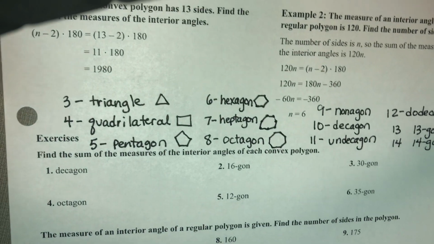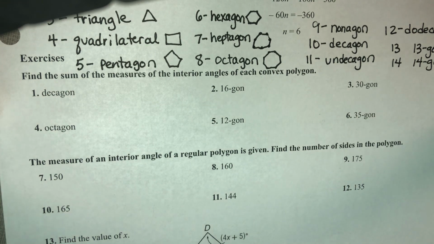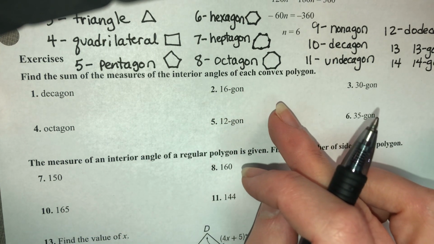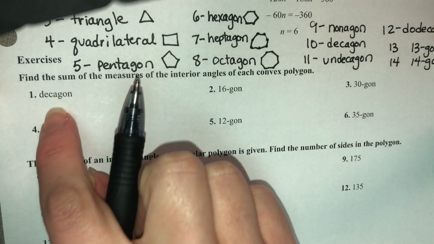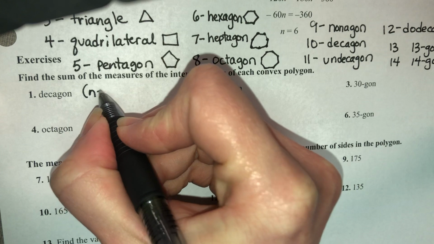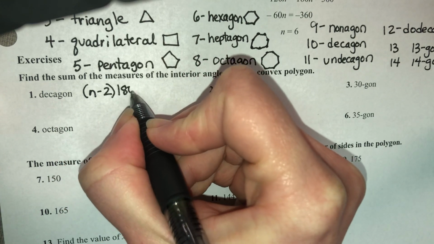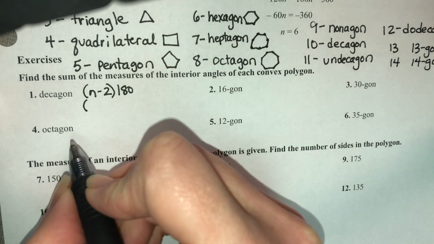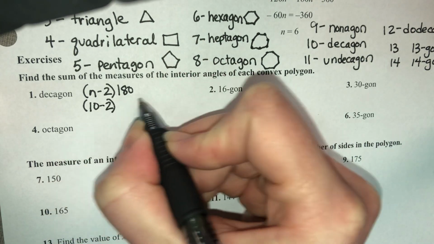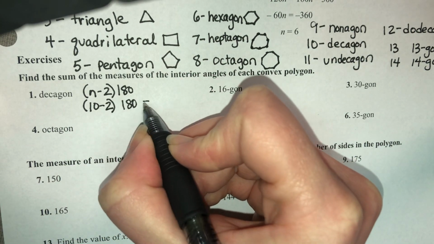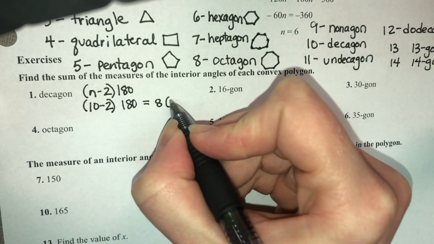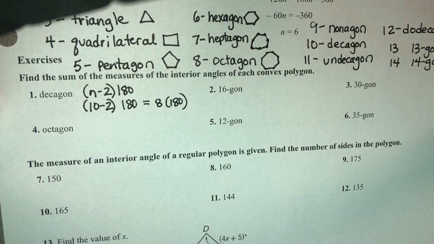Okay, so we're going to go down here to this section and we're going to find the sum of the measures of the interior angles of each convex polygon. So for the decagon, it has 10 sides. So we're going to use the formula n-2 times 180. So the number of sides is 10 minus 2 times 180. So 10 minus 2 is equal to 8, and 8 times 180 is what we're going to need to do.